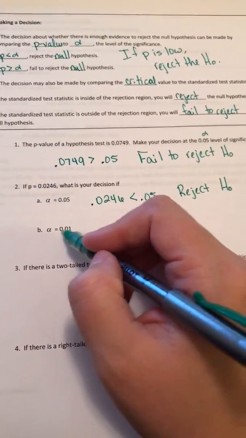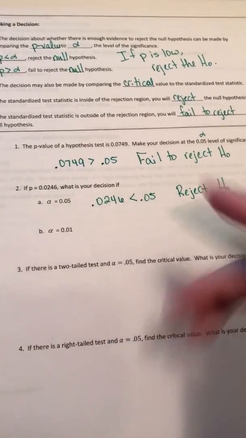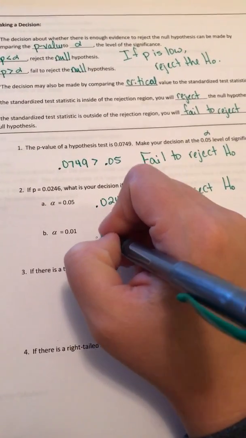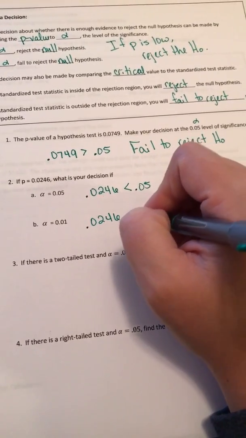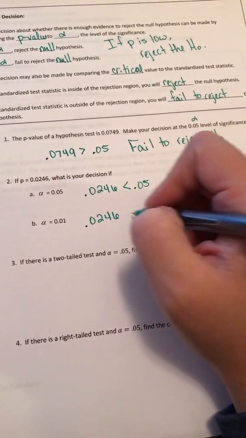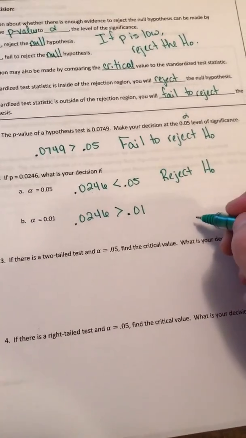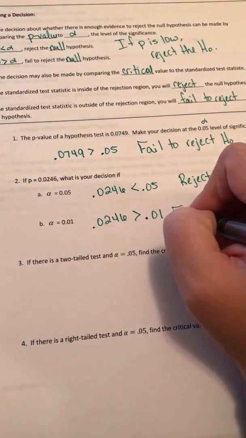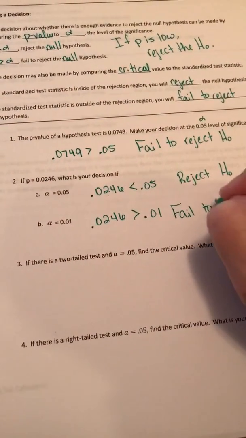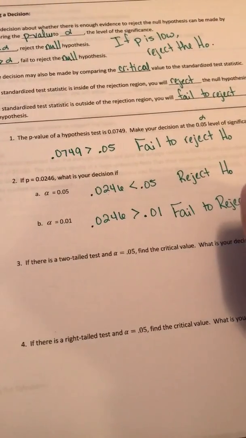Same p-value, but alpha now is changed to 0.01. Okay, same thing. Compare P, 0.0246, to alpha's 0.01. Well, 0.0246 is actually greater than 0.01, so if alpha's 0.01 instead, you would fail to reject H0.